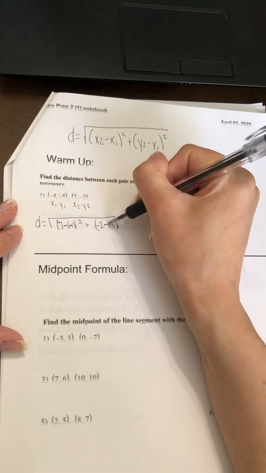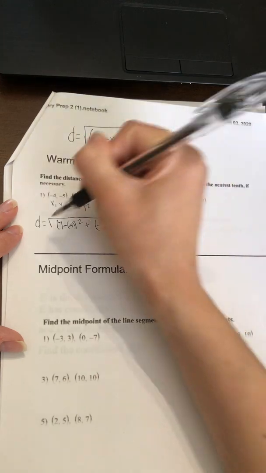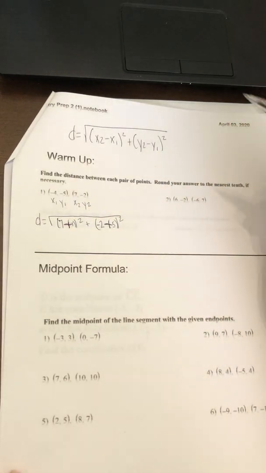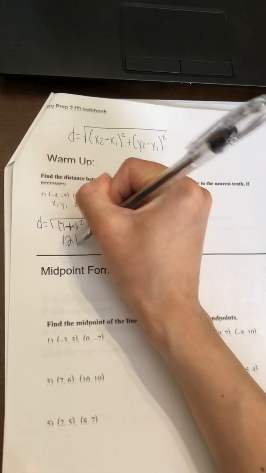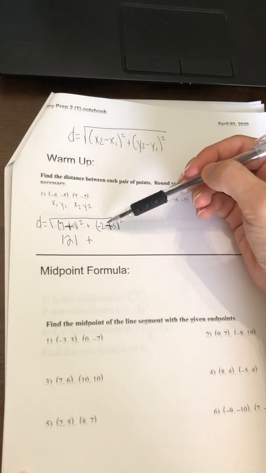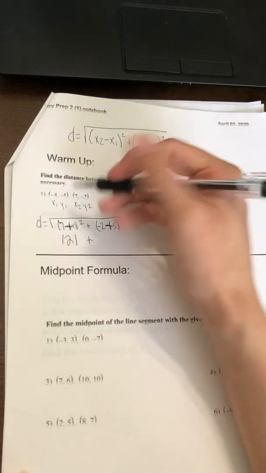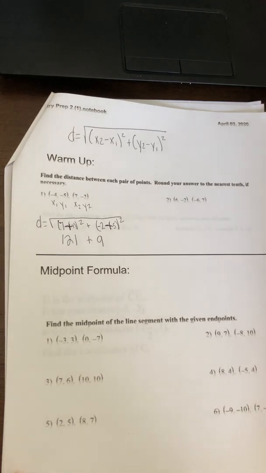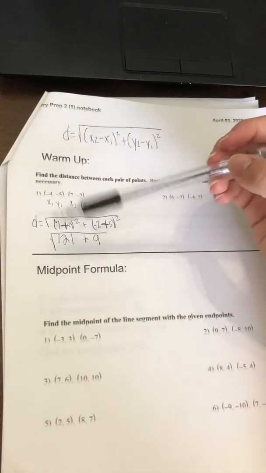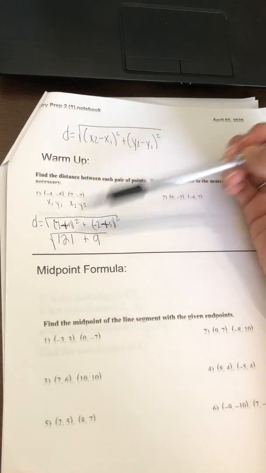Now, these two negatives make a positive. So this is going to become 7 plus 4, which is 11, and 11 squared is 121. And this is going to become -2 plus 5, which is 3. 3 squared is 9. Now, this is still under the square root. Remember, you have to do parentheses first and then square.